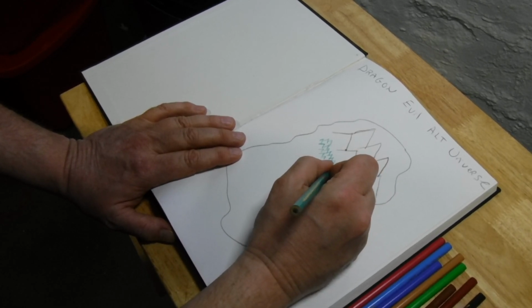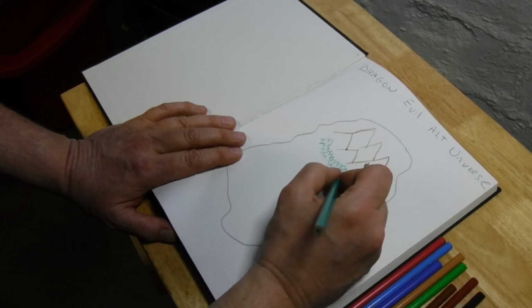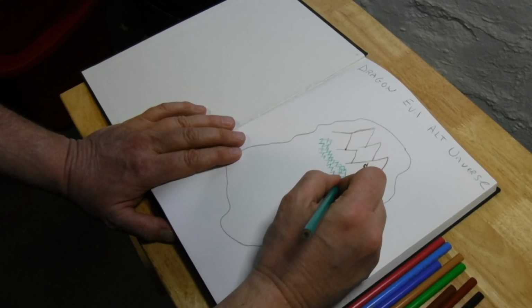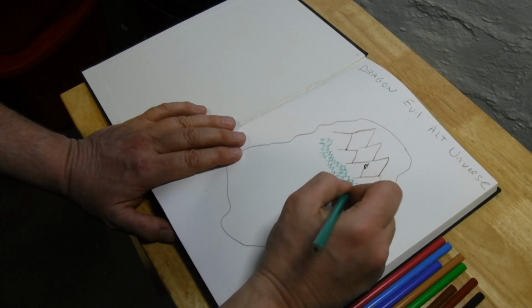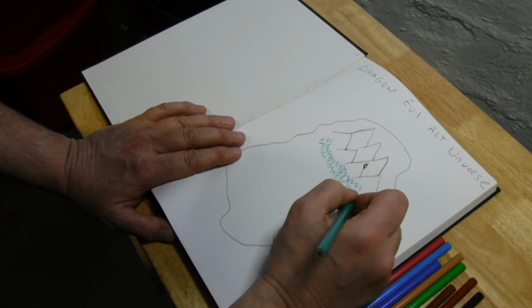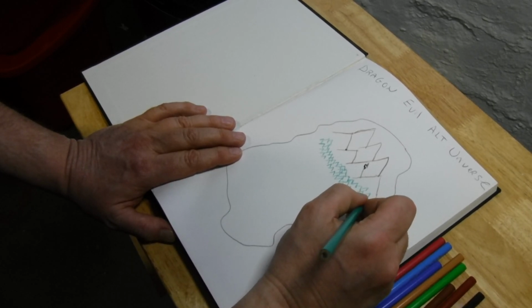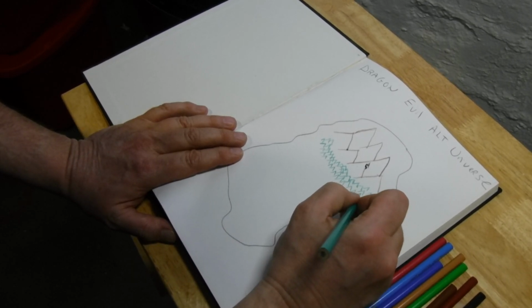I use these trees to represent more of a northern type of climate, for more of the temperature you find up north.